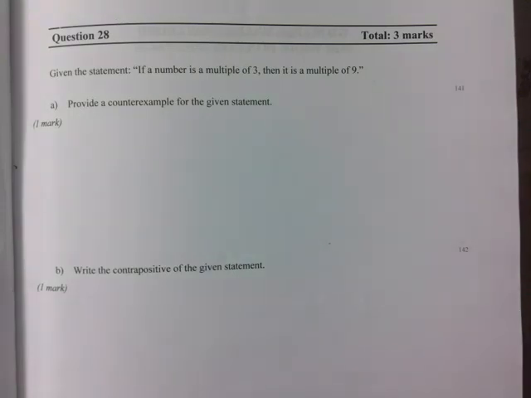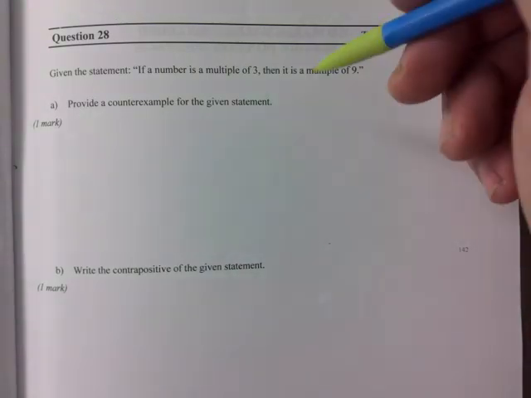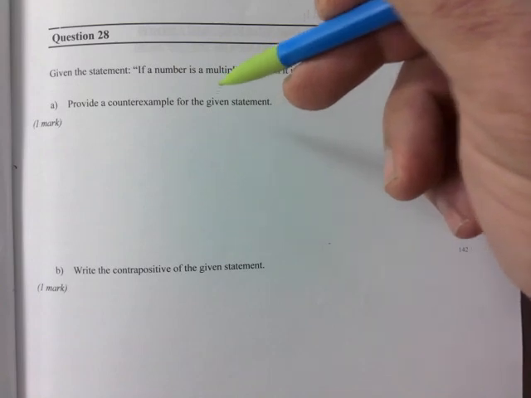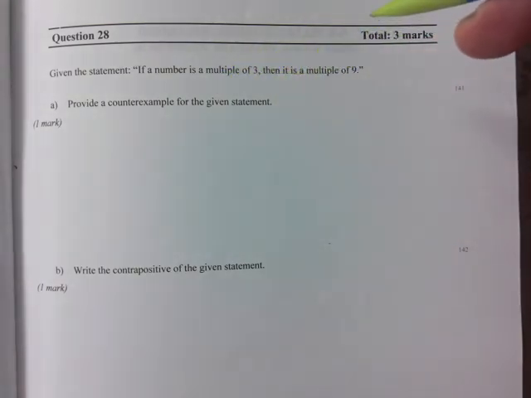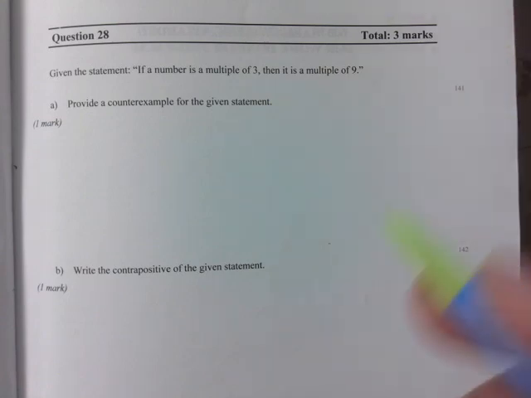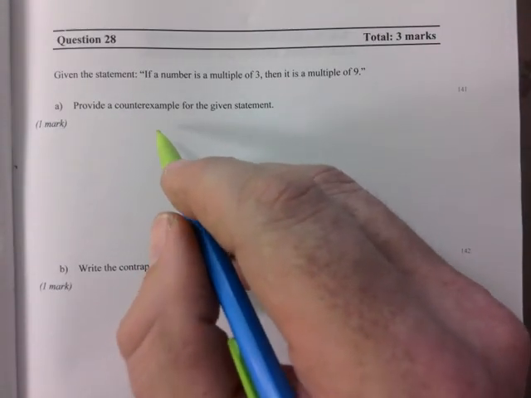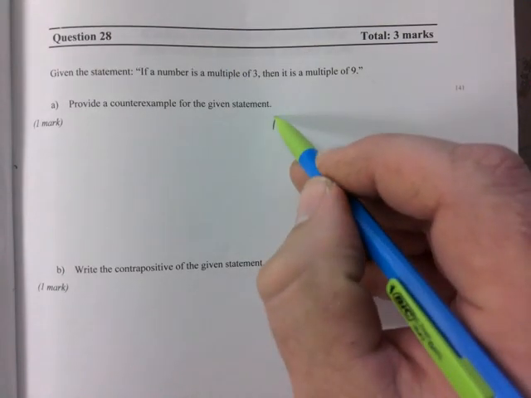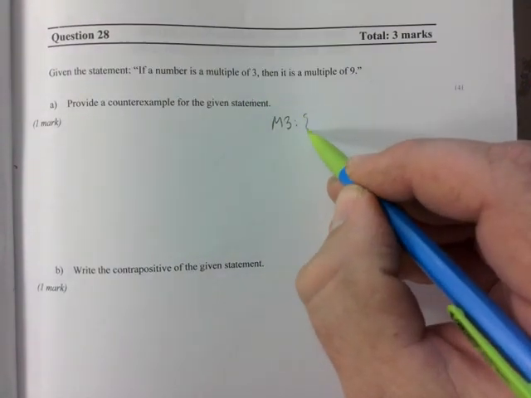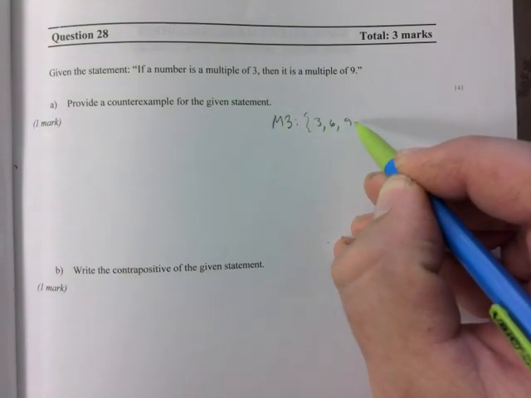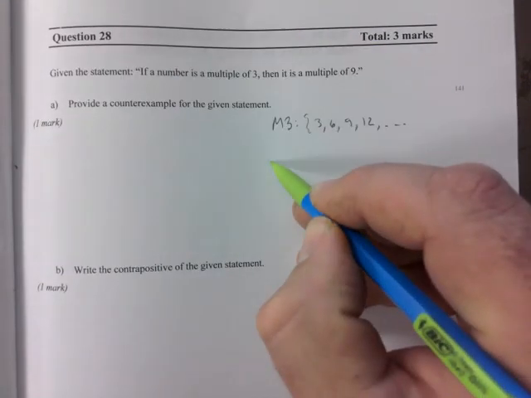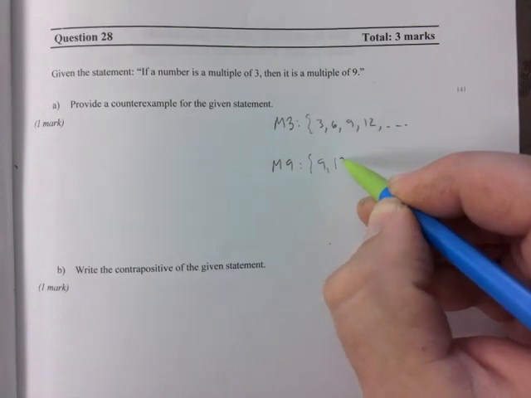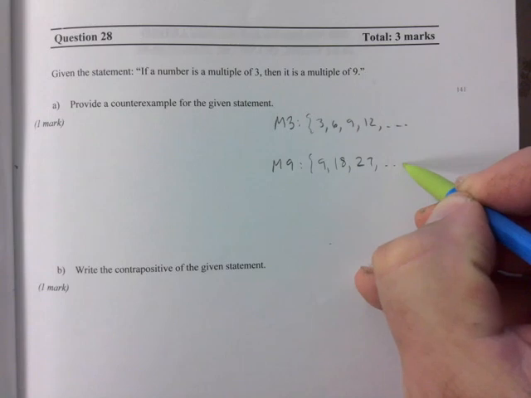Given the statement, if a number is a multiple of 3, then it is a multiple of 9. Provide a counterexample for the given statement. So you can maybe try a few things. Let's do our multiples of 3. They would be 3, 6, 9, 12, and so forth. Multiples of 9 would be 9, 18, 27, and so forth.